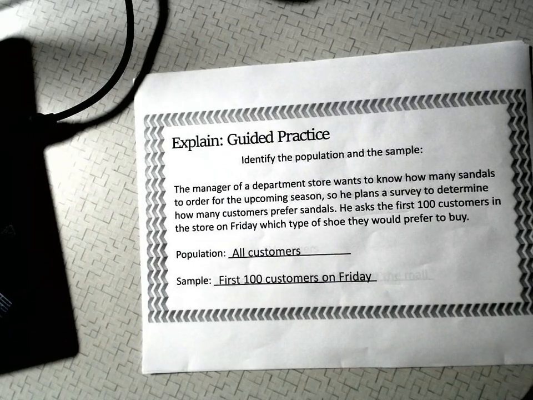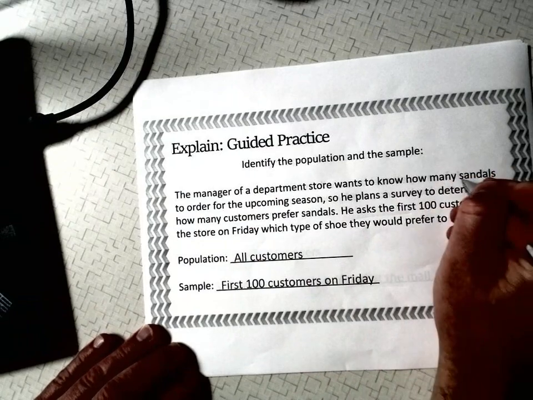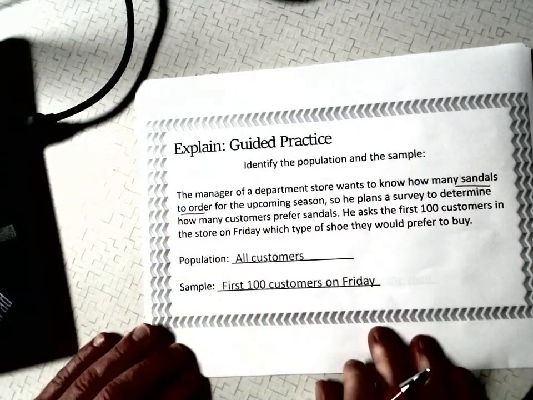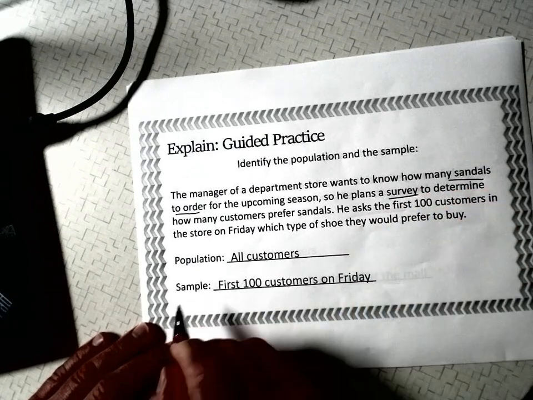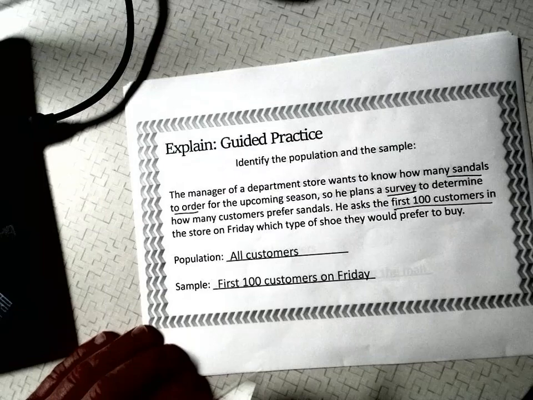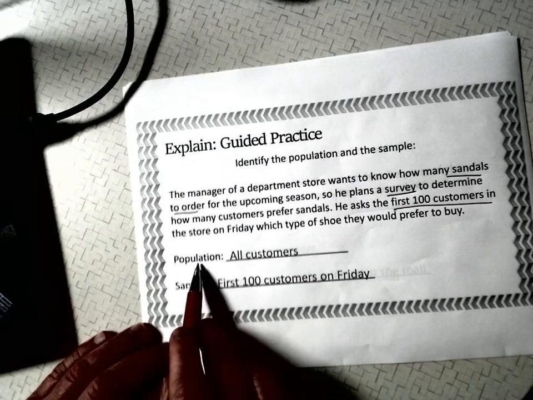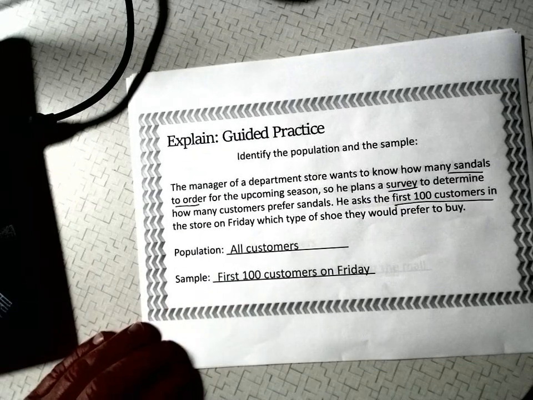Here's the next example. It's a little bit long, but the manager of the department store wants to know how many sandals to order for the upcoming season. He plans to survey how many customers prefer sandals. He asked the first 100 customers that came in. So it doesn't say in the example anything about all the customers, but the population is all the customers that are coming in the store for that particular day.